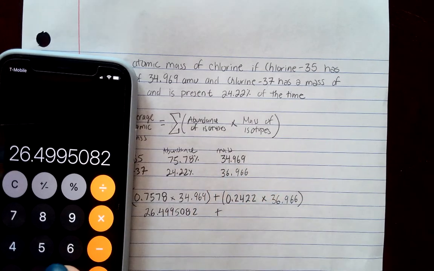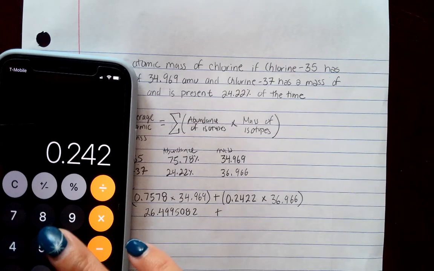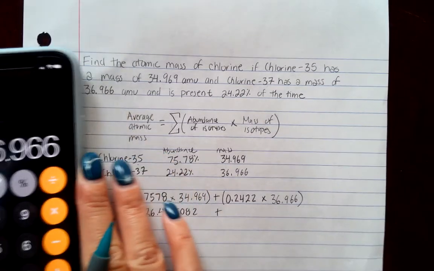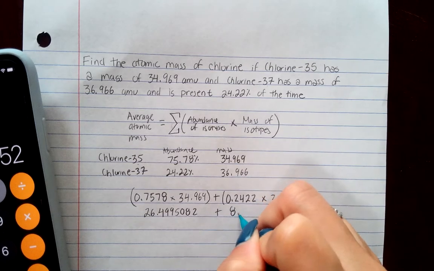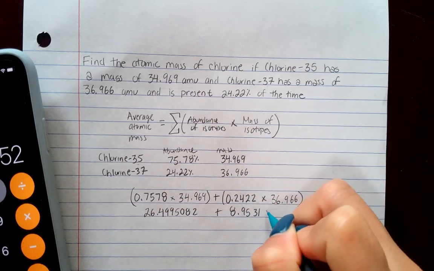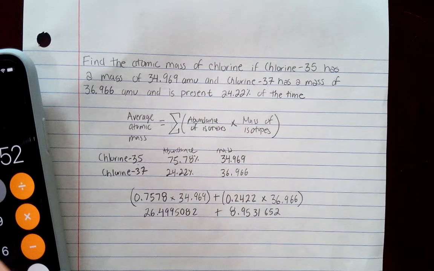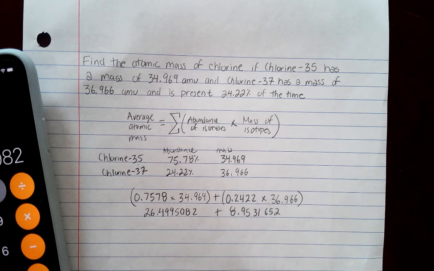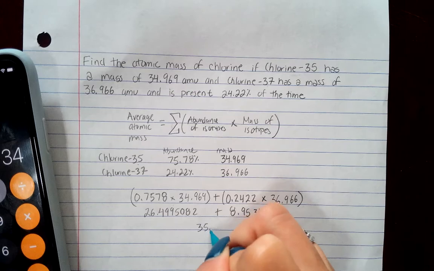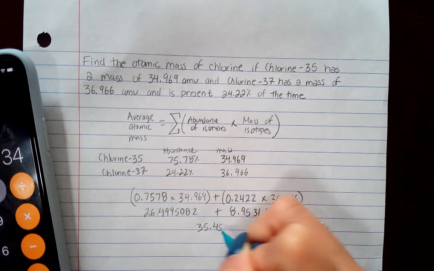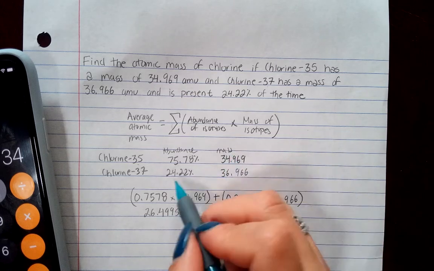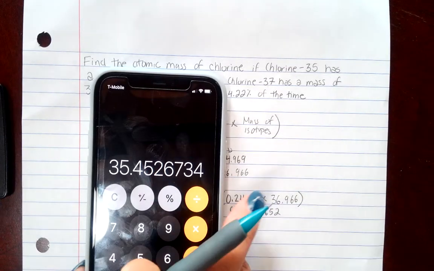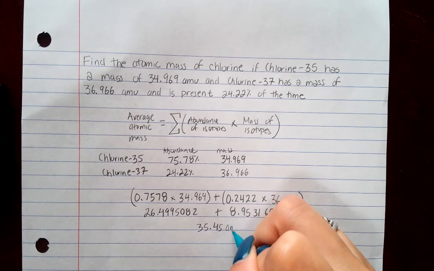26.4995082 plus 0.2422 times 36.966, which gives us 8.9531652, and we add that to 26.4995082, and that gives us 35.45. The reason we want 4 sig figs is because 24.22 has only 4 sig figs, so we only round to 4. The 2 doesn't make the 5 round anywhere, and we have 35.45 AMU.